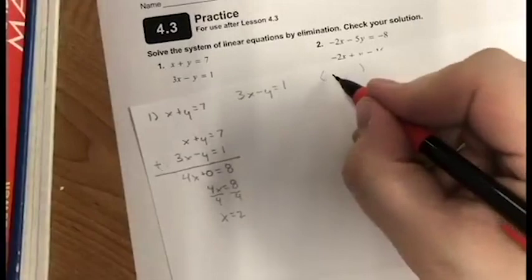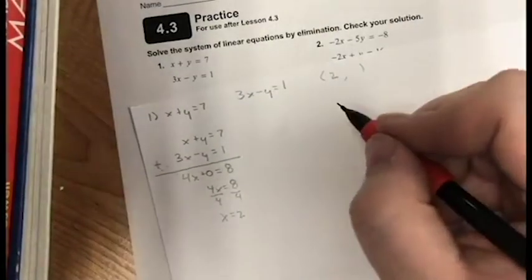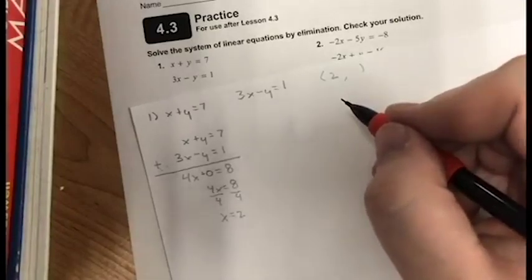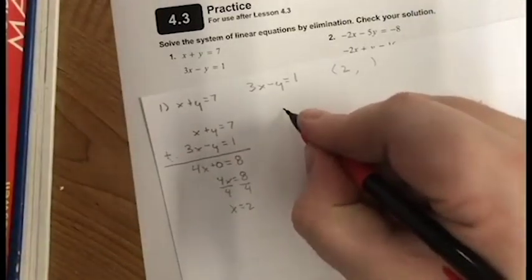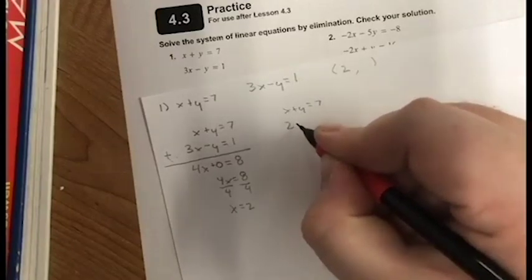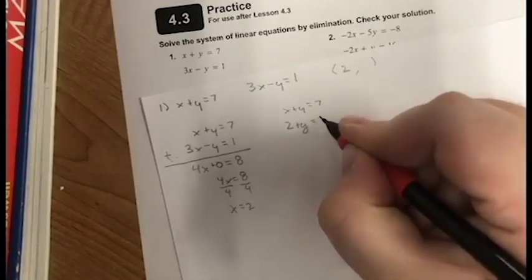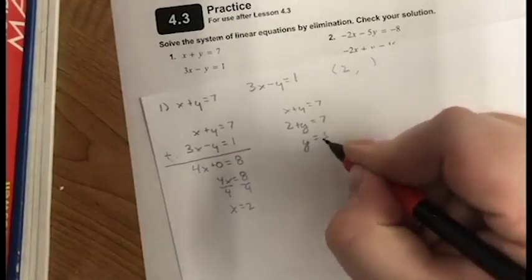So we just found that our x value for our ordered pair happens to be 2. So what do we do now? Step 4 says substitute the value from this right here back into one of the originals. So I'm going to use this first one right here, x plus y equals 7. So I'm going to plug 2 in the place of x. So 2 plus y is equal to 7. Subtract 2 on both sides, and so y is equal to 5.